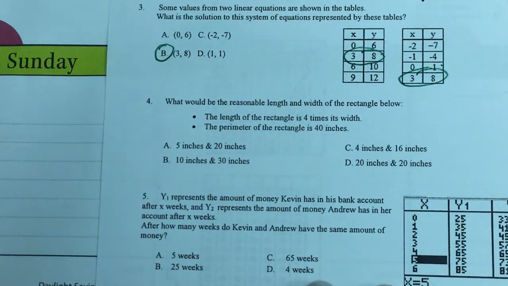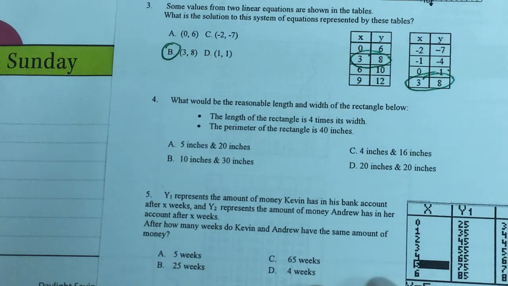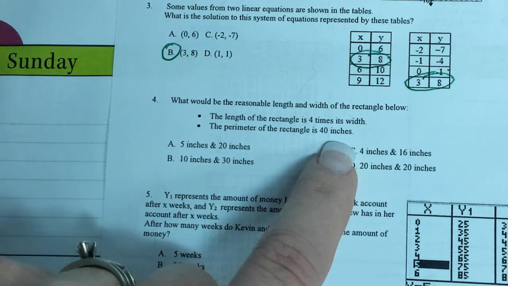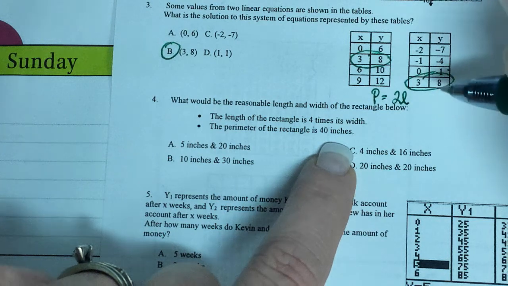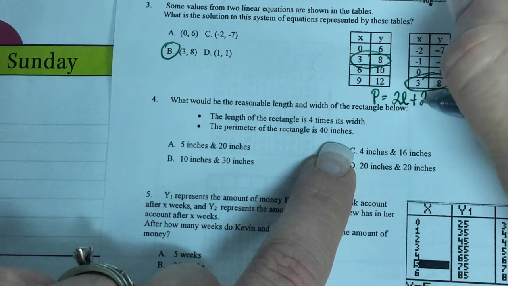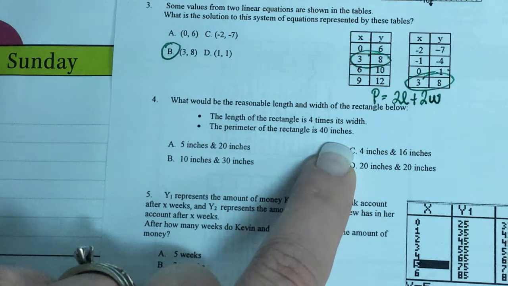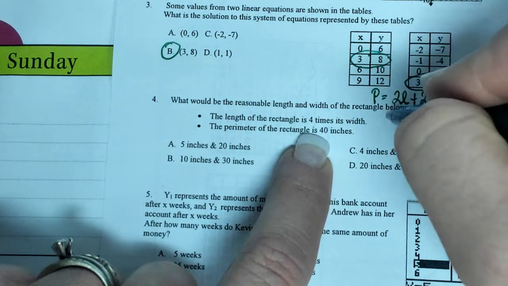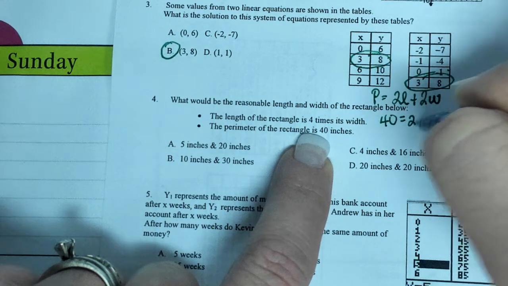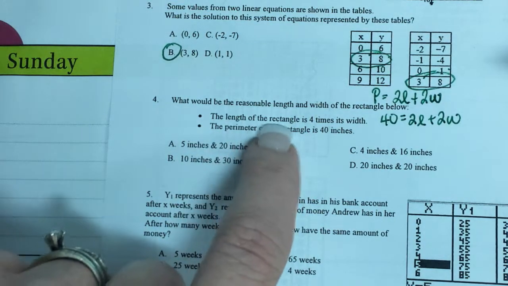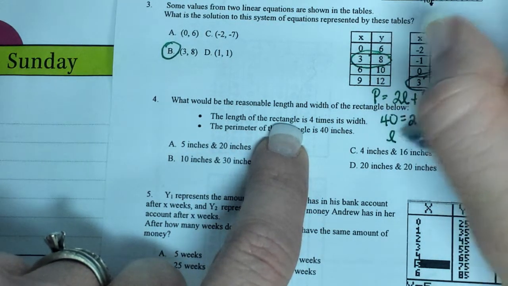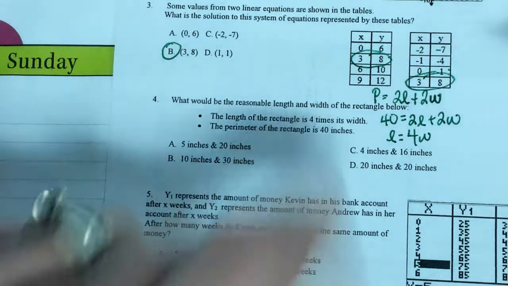Number 4 says, what would be the reasonable length and width of a rectangle below? It says the length of the rectangle is 4 times its width, and the perimeter of the rectangle is 40 inches. So here we have to use our formula for the perimeter. So P equals 2 times the length, because there's 2 sides that are the length of a rectangle, and then 2 times W because there's 2 widths that you have to add all together. So when I plug this in, I would actually have 40 equals 2L plus 2W for that equation, and then where it says the length of the rectangle is 4 times its width, that's L equals 4W.